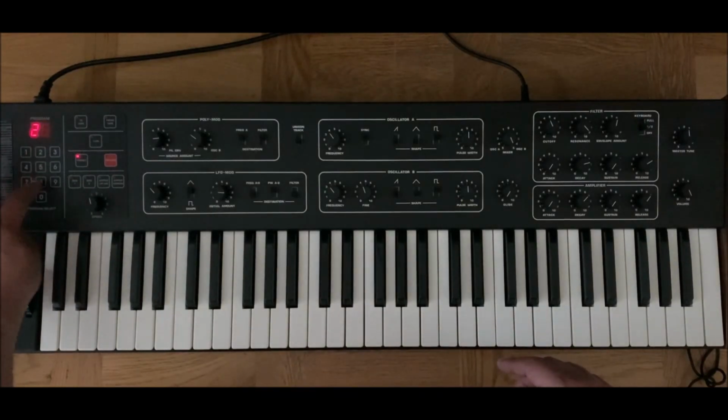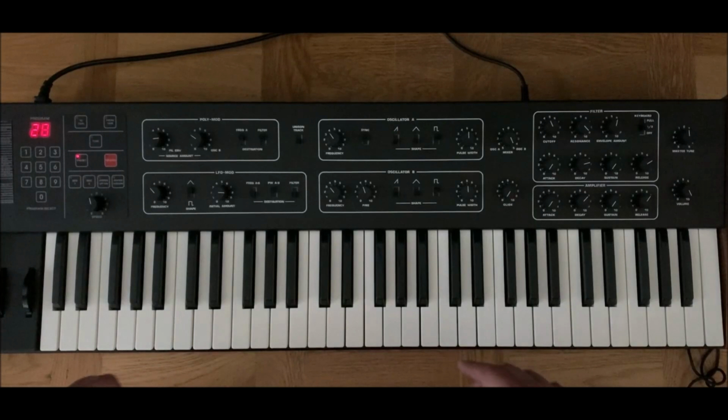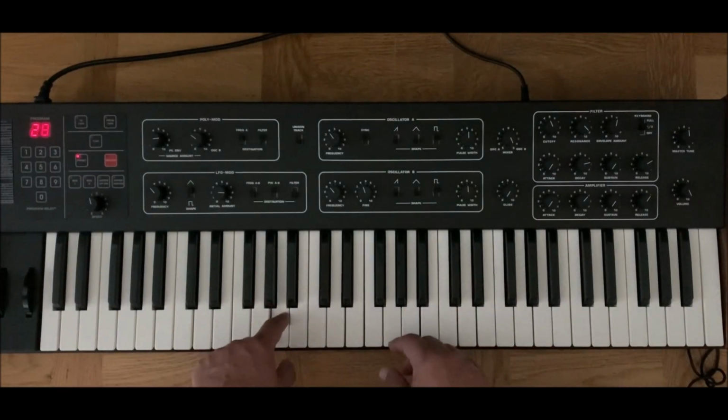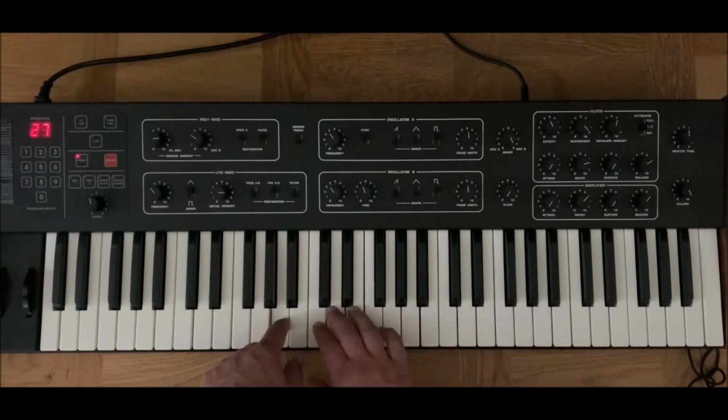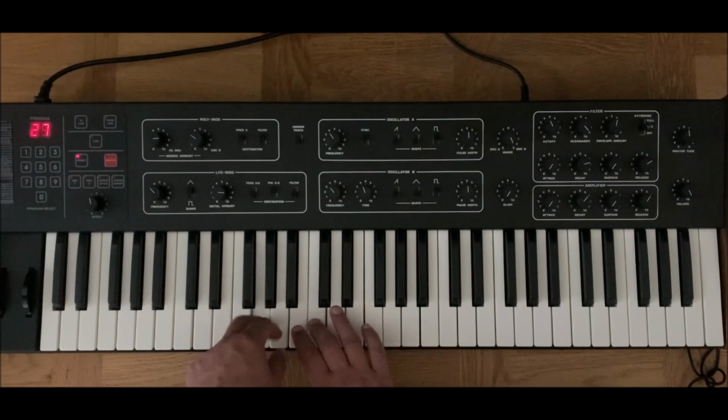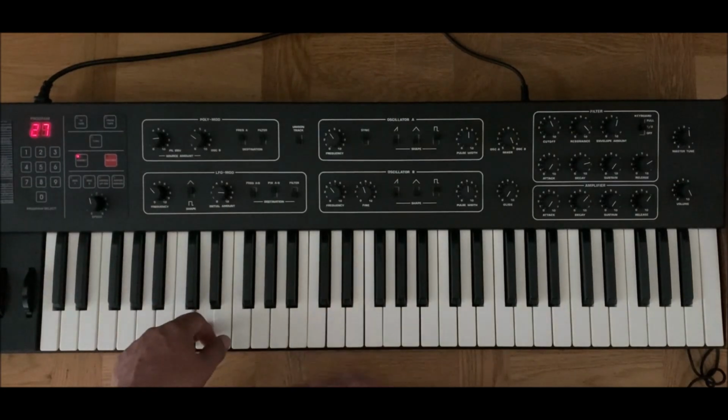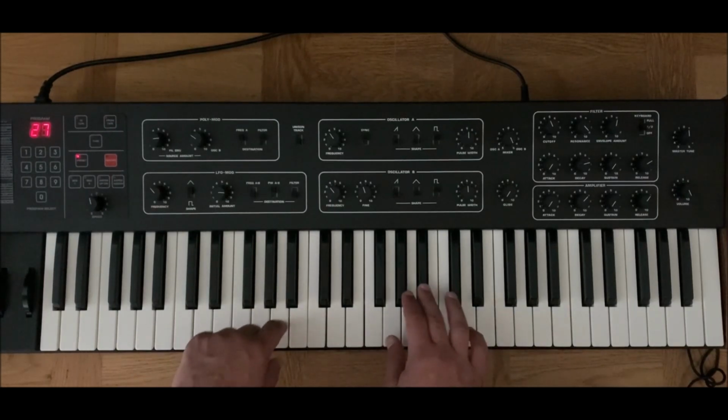I made them myself. Here we have a synced triangle wave with resonance artifacts from the filter. Yeah, there's some filter FM from the polymod section there.